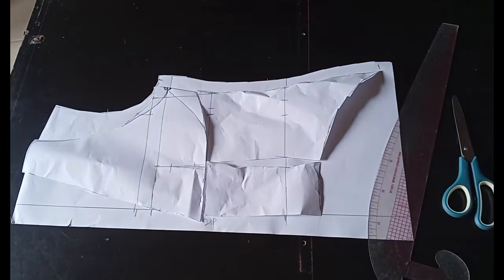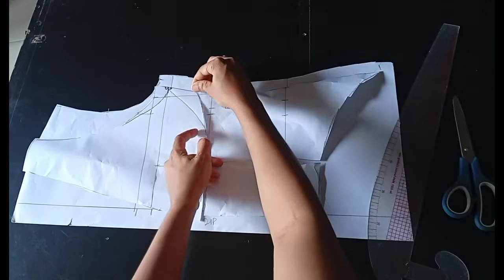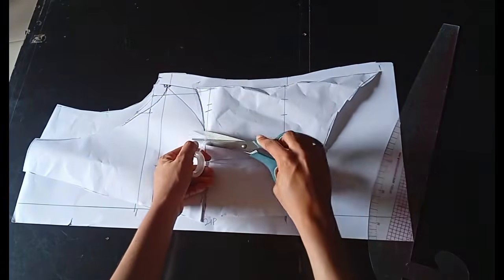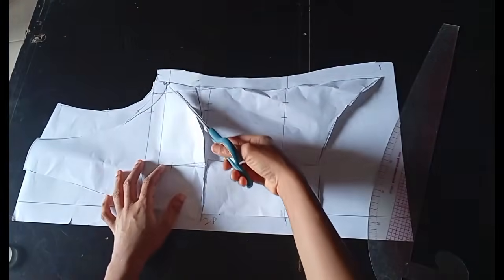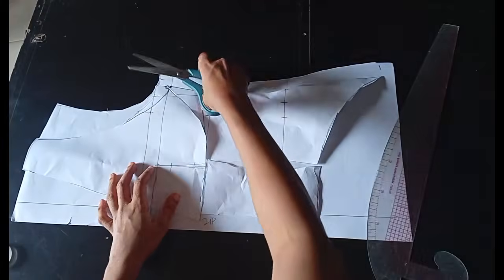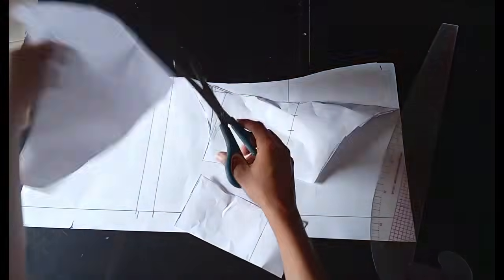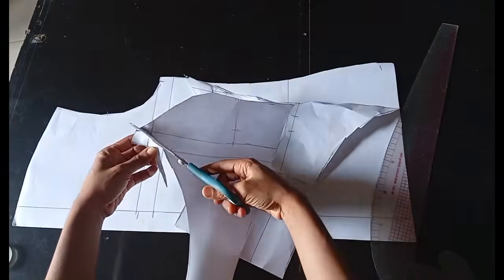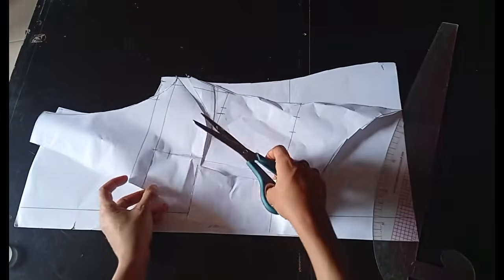So what I'll do is use my tape to hold down that point. I'll just hold it down, but I'll still cut it out. What I'll now do is cut from here all the way to that point, so that when I cut my pattern at the back, it will also meet at that point. Then I'll trace out the armhole of this dress this way. So this is now what we have for the front pattern, right?